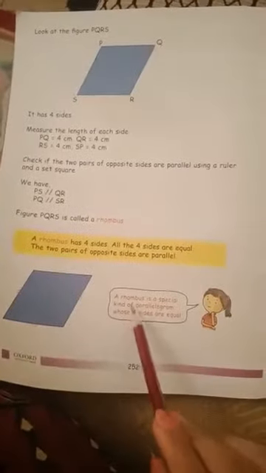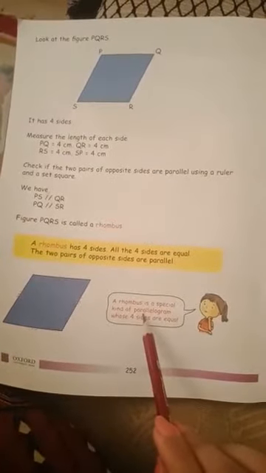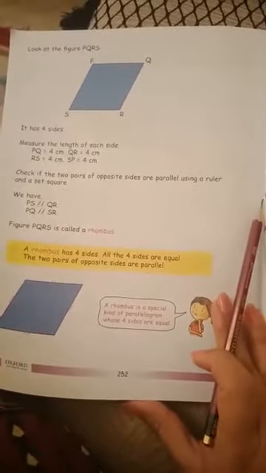Now you can underline this definition. A rhombus has four sides. All the four sides are equal. The two pairs of opposite sides are parallel. And another thing, please underline this as well. A rhombus is a special kind of parallelogram whose four sides are equal, because if you see their pictures, they are quite similar to each other, but there is only a difference in their measurements, in their lengths. That's why we can call a rhombus a parallelogram, but it is that type of parallelogram which has all the four sides equal in length.